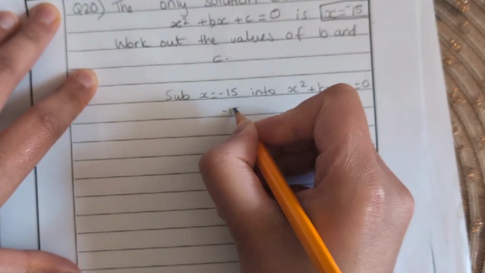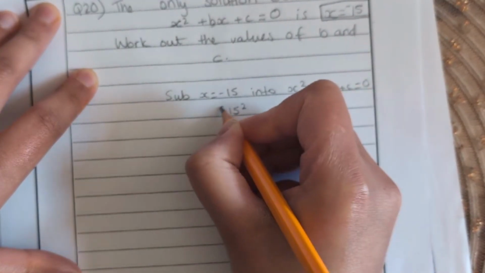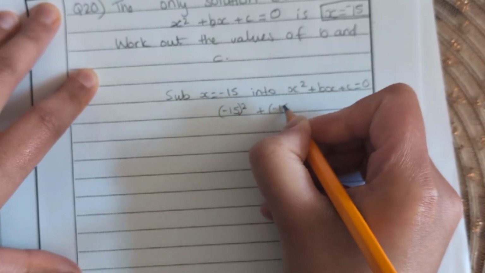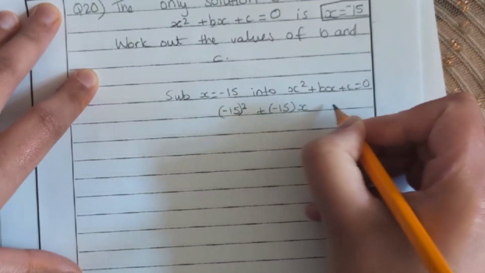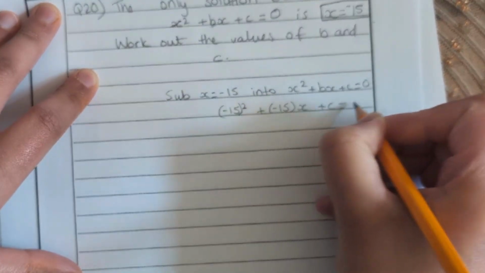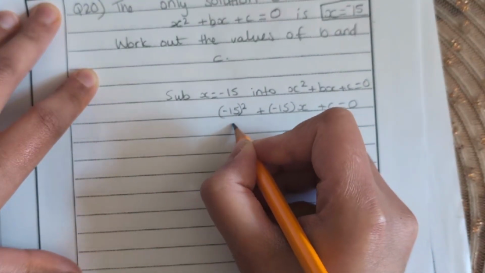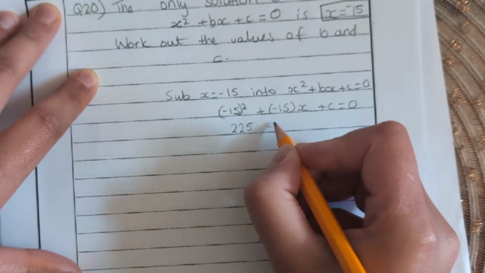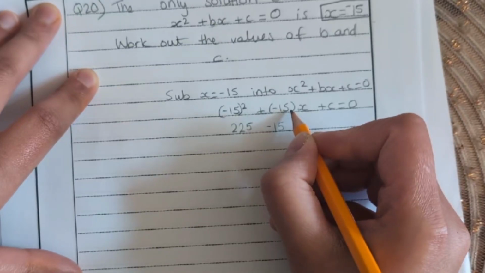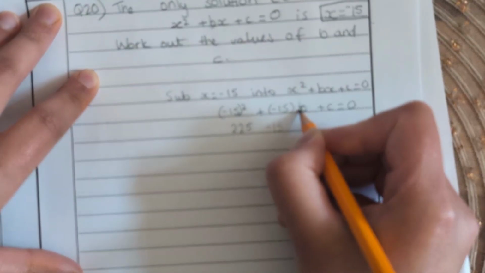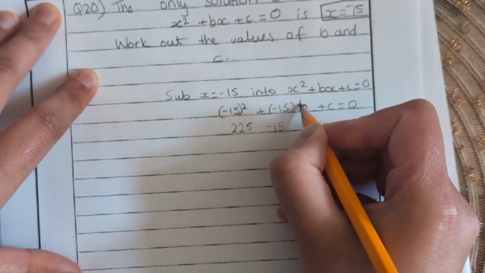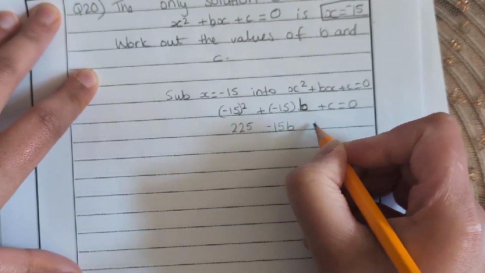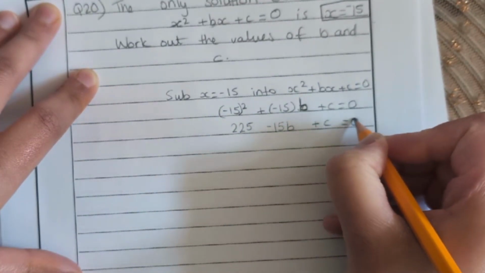So we get negative 15 squared plus negative 15 times by x plus c equals 0. So negative 15 squared is positive 225. And then we've got negative 15. Oh, it should have been a b, sorry, not an x. So negative 15b, and then plus c equals 0.